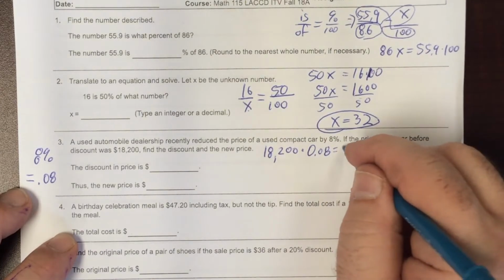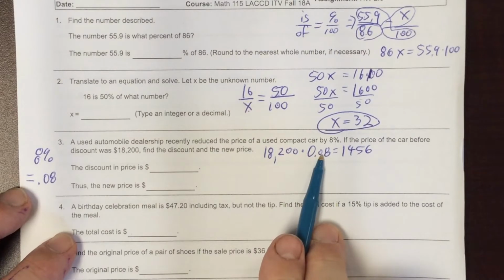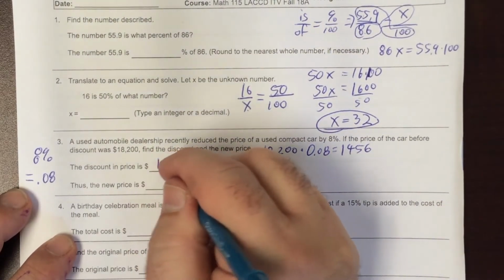That's going to give us a total of $1,456. So if 8% is the percentage of discount, $1,456 is the total discount.